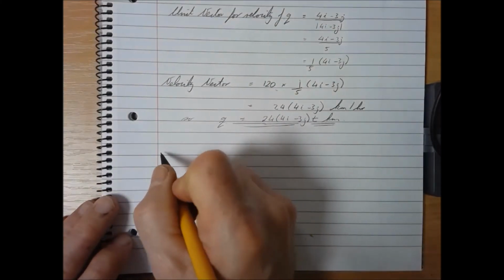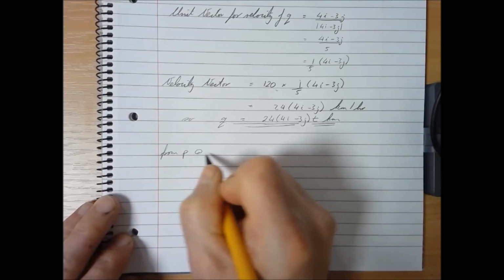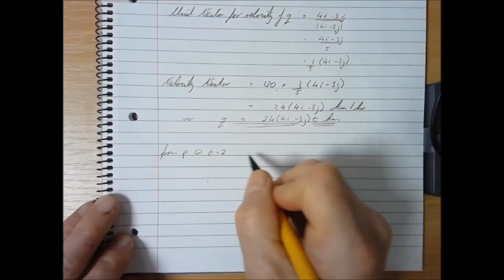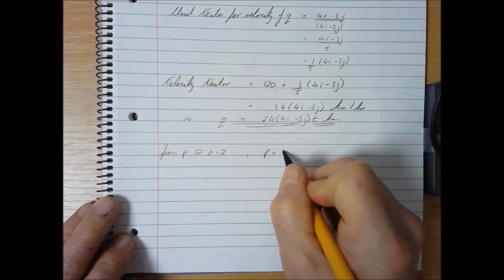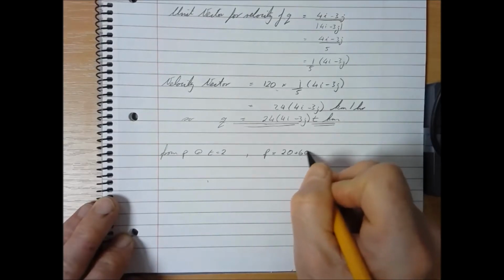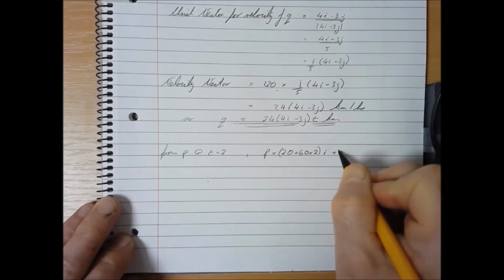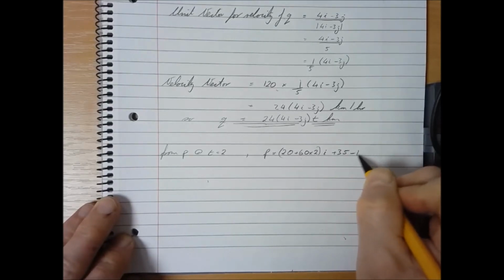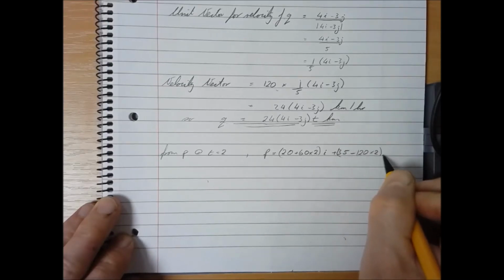So from P at t equals 2, the displacement vector for P is going to be 20 plus 60 times 2 times i, plus 35 minus 120 times 2 times j.